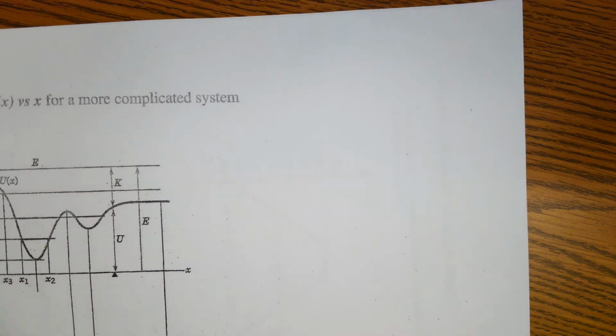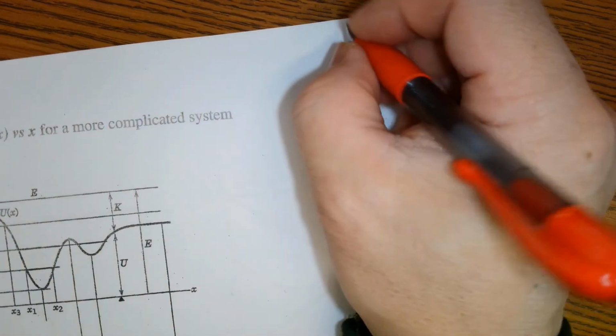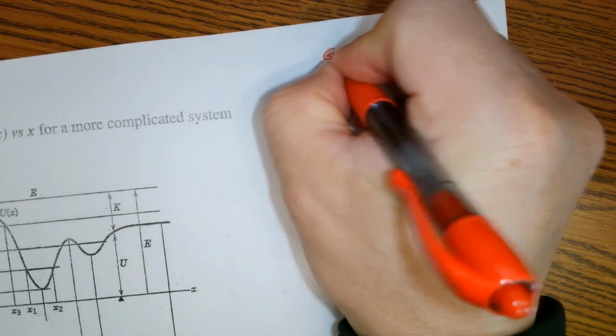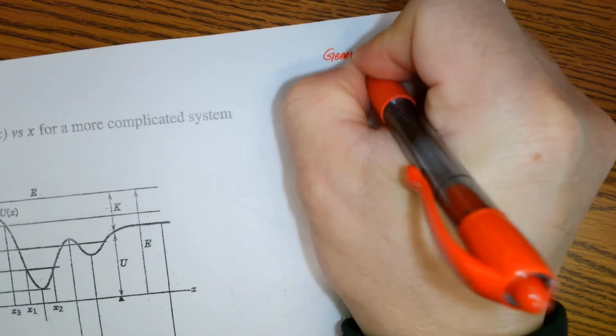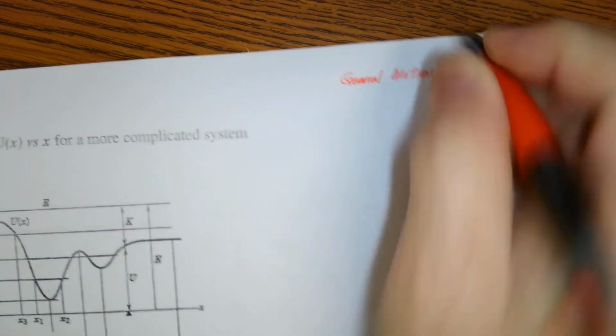So let's write that down. So in general motion, right? General motion.